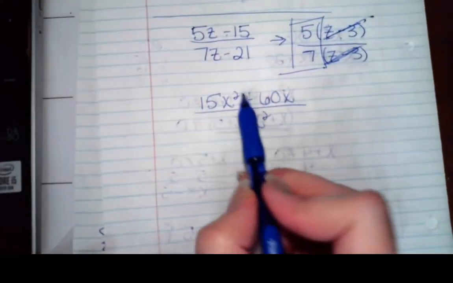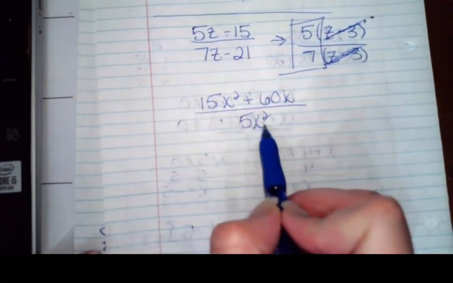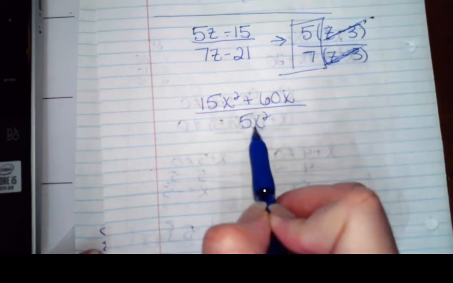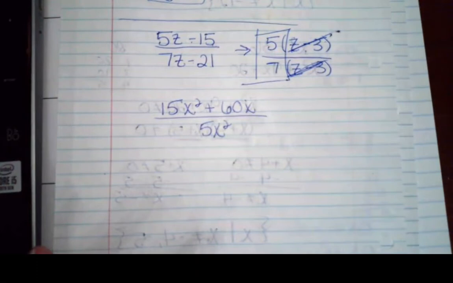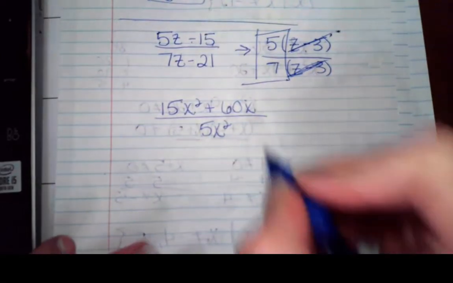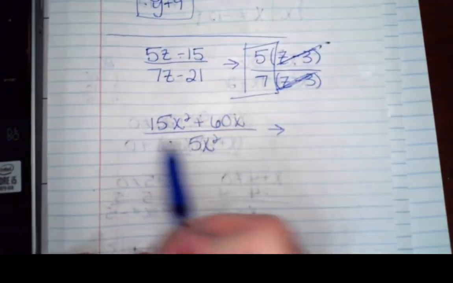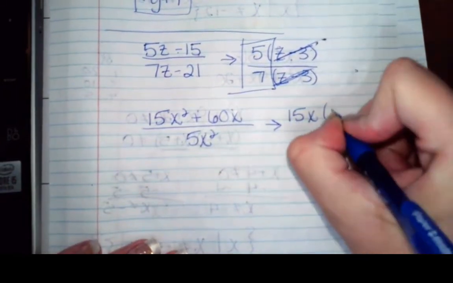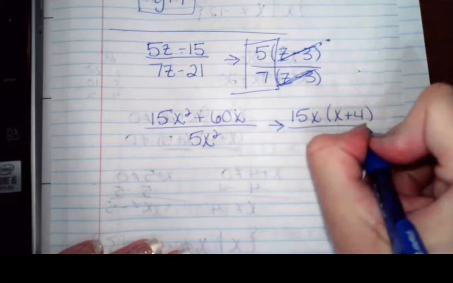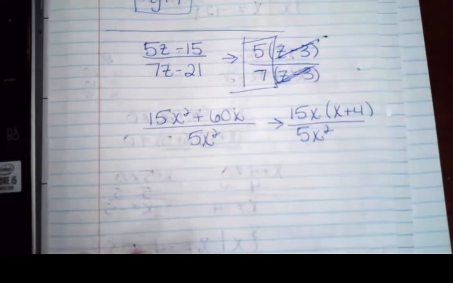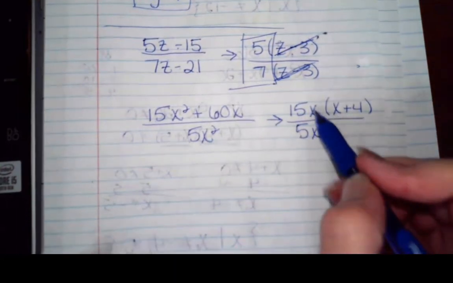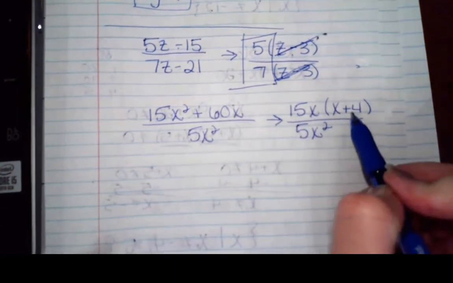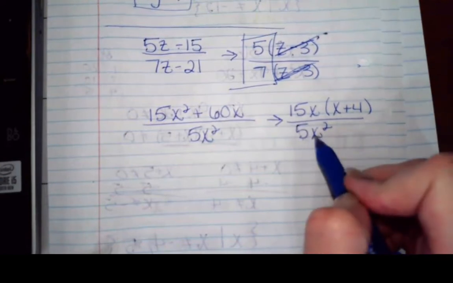Come back down here. I now have 2 terms in the numerator. This denominator belongs to both of those. So what I'm going to do is factor my numerator and see if I can reduce that way, but I also want to show you a kind of shortcut. What's common in the top? I can pull out a 15x, and that leaves me with an x plus 4 over 5x squared. So now I've got 15 times x plus 4 over 5 times x squared.